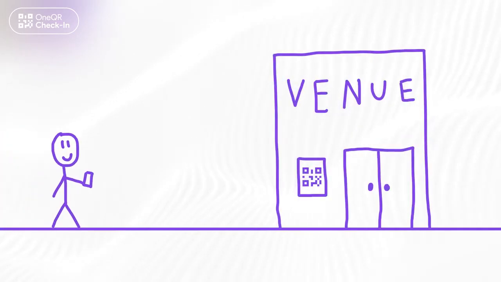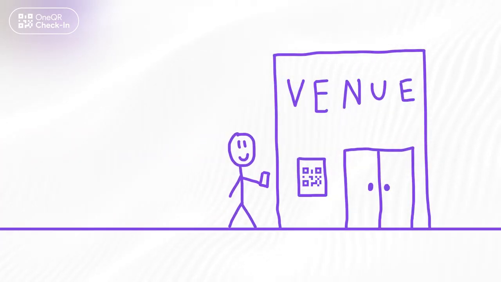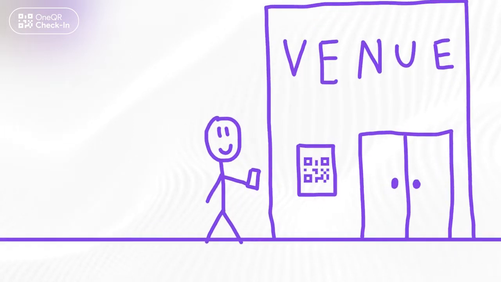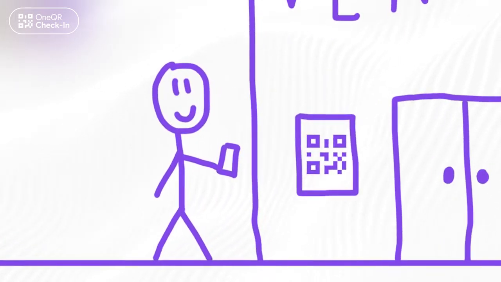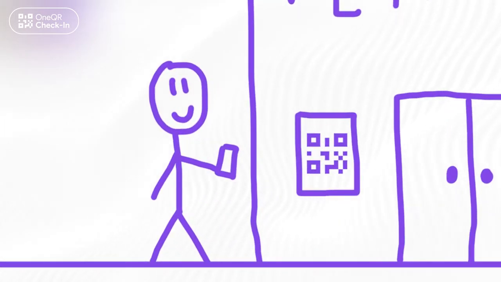Let's pretend we just arrived at a venue and need to check in. There are 3 scenarios that our app handles to make checking in as easy as possible. Let's have a look at how it works. We'll start by opening the app.